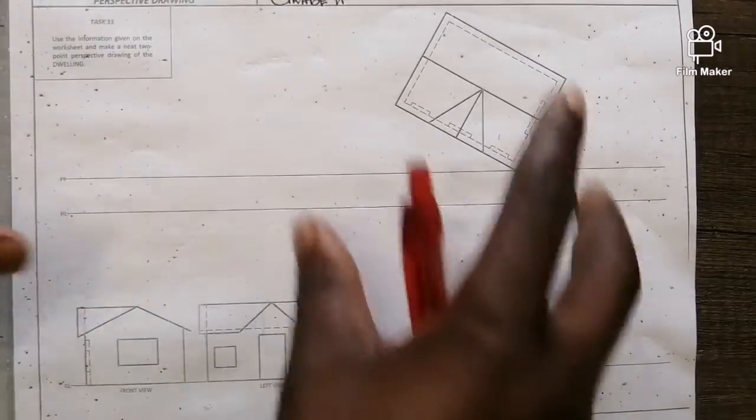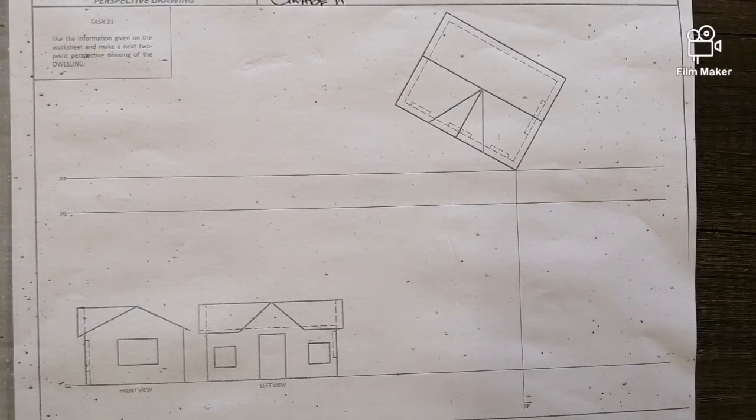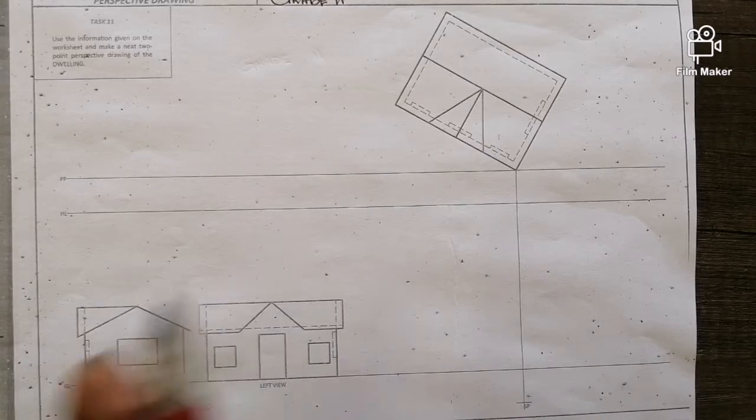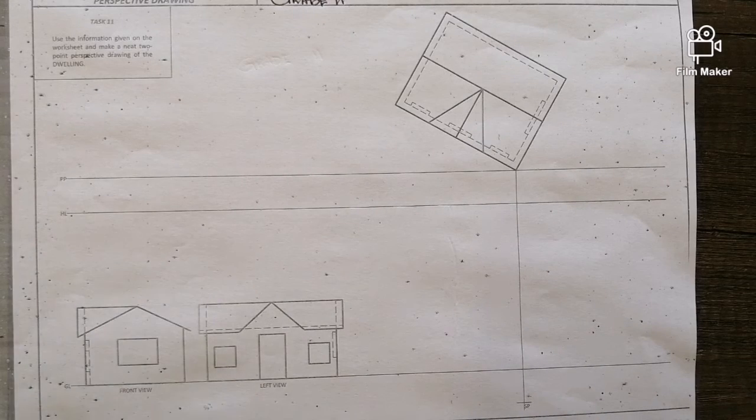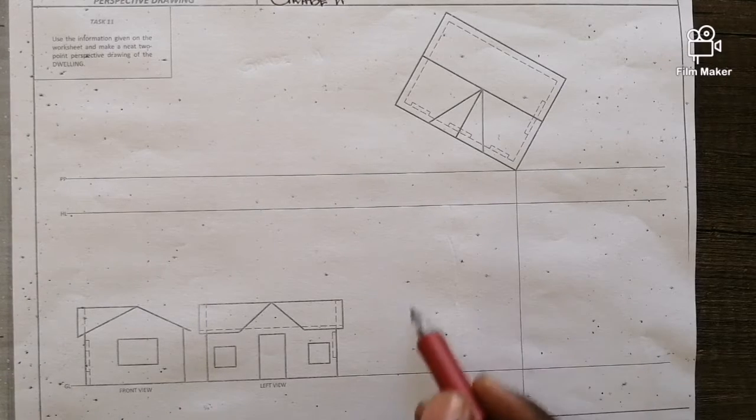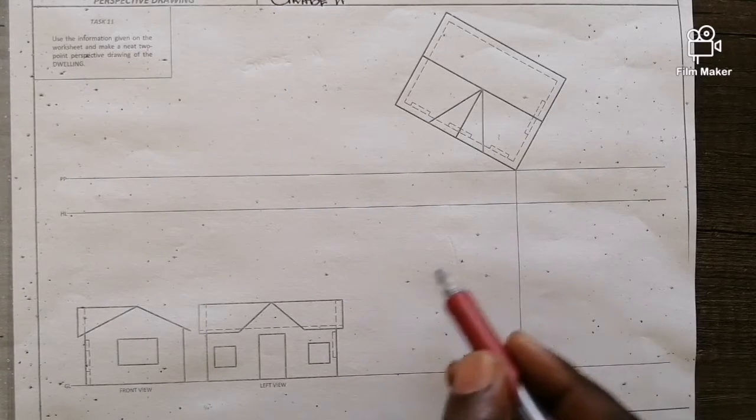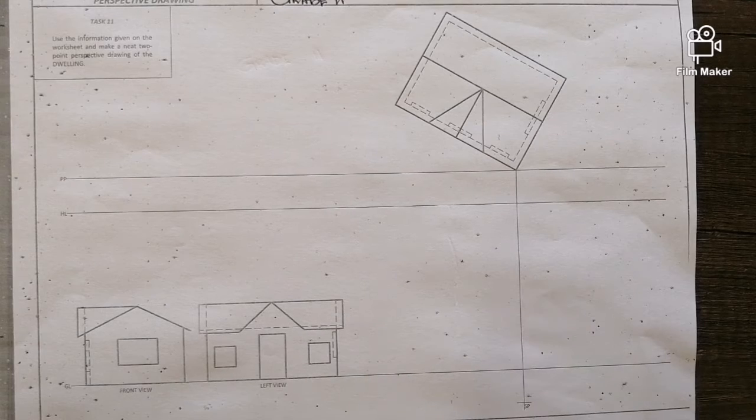So which means these perspective views are given in what? In first angle orthographic projection. Okay, so we are going to use this smaller information given to us to get the solution. So our solution is supposed to be right there. You understand? So let's start.